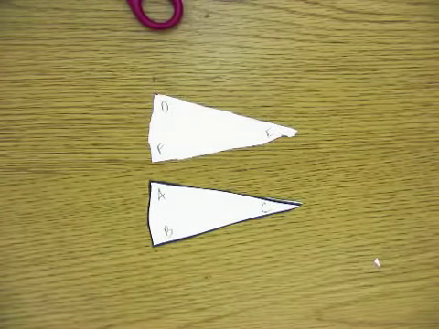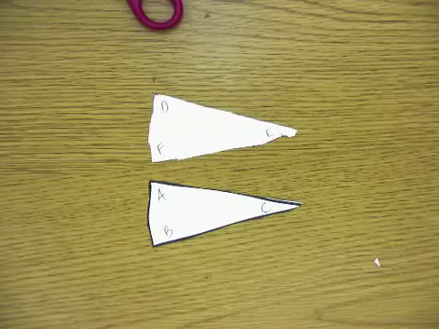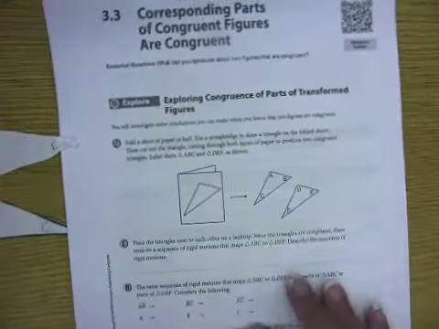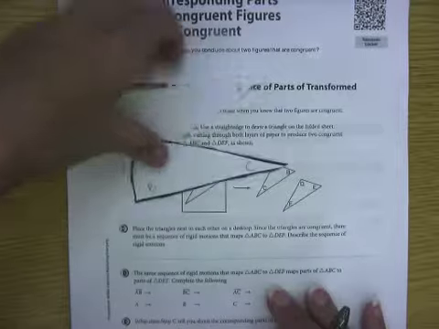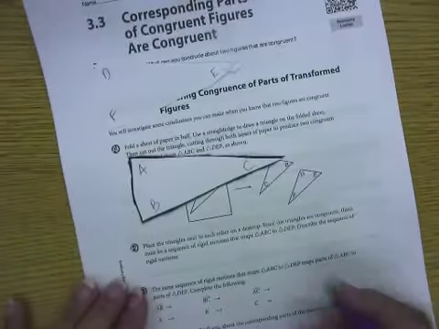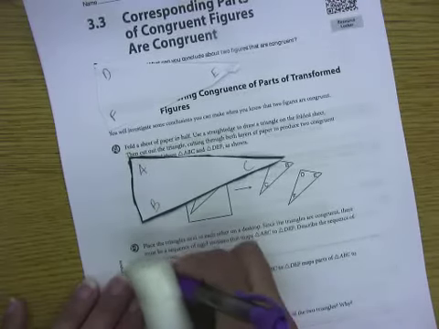it's saying place the triangles next to each other, and since the triangles are congruent, there must be a sequence of rigid motions that maps one to the other. Describe the sequence of rigid motions. Well, if I'm looking at these two triangles, I might say it was a translation.